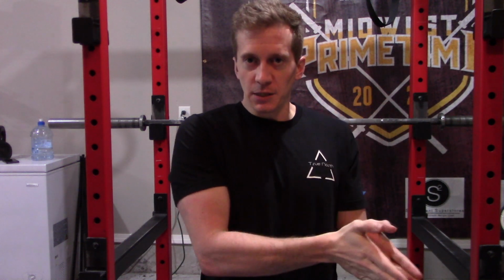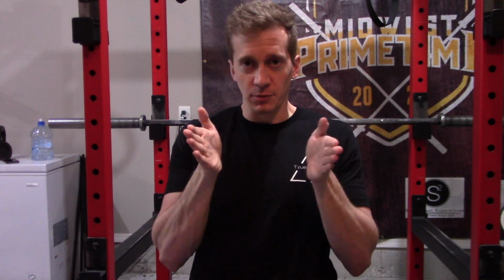I'll explain this in a little bit, is that I call this the intermediate variation. I probably program this a little less with novices, a little less with advanced lifters, but a lot more with intermediate lifters. And for novices, it's because they need to learn how to bench press, and we don't need to be worrying too much about Larsen pressing.